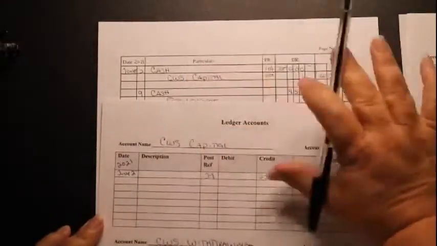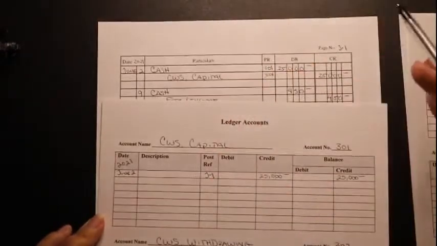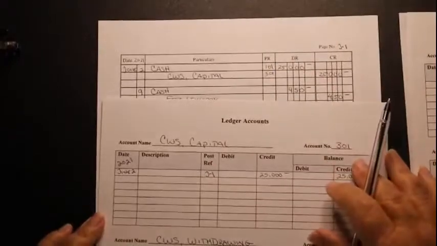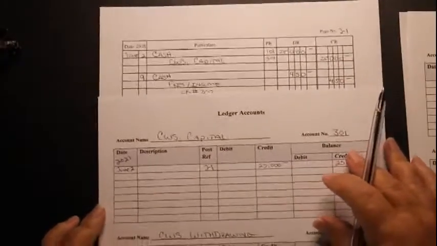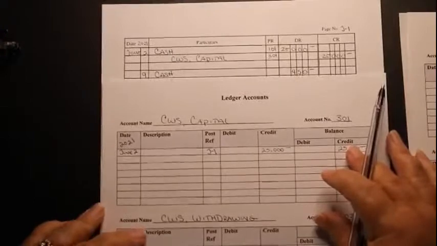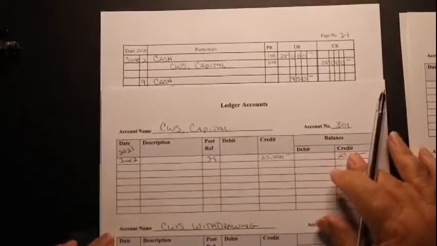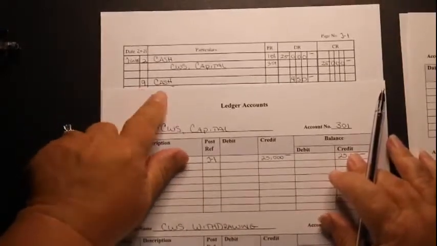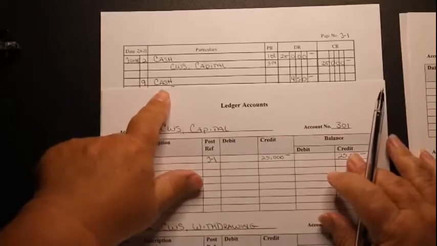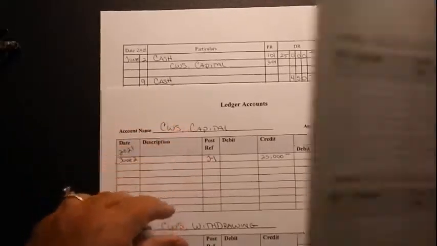We don't need to cross it out because this is our journal. We don't want to cross anything out in our journal. We want to keep that journal, even though it in itself is not the official document at this point, but we want to keep our journals. Okay? So the next transaction is June 9th, and it's cash. So we're going to go over here to our cash.